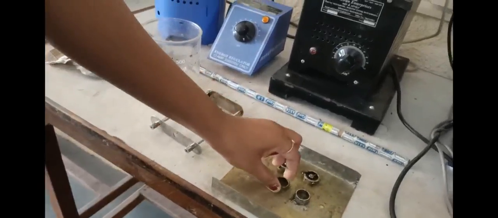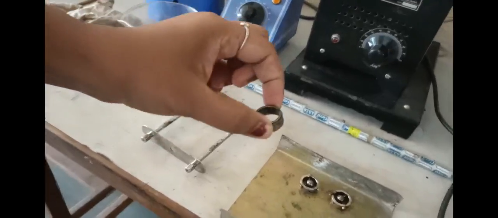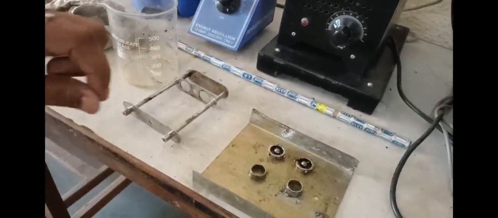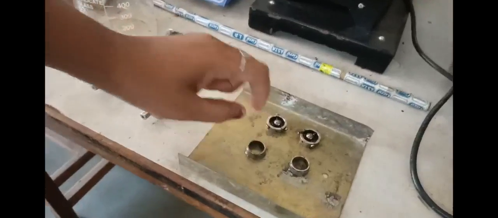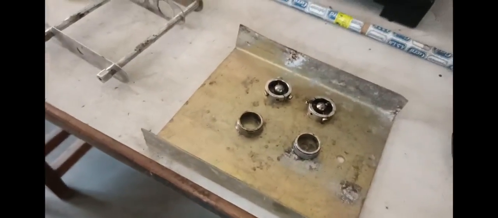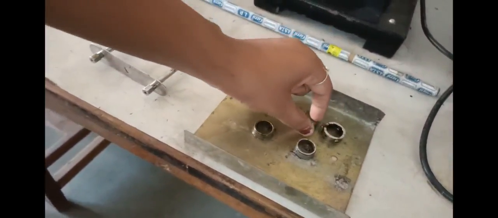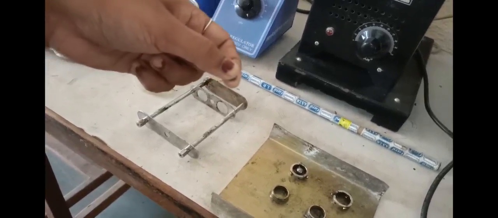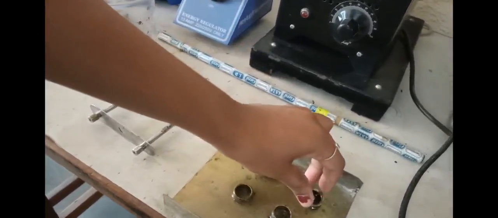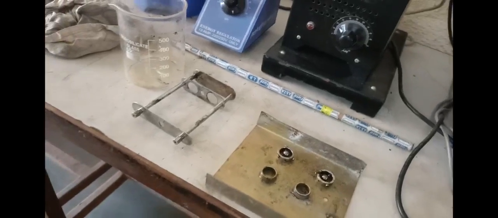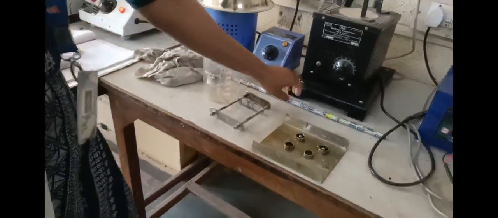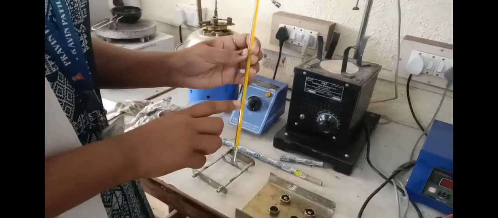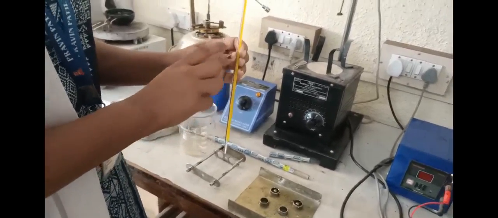This is a ring. The inner diameter of the ring is 15.9 mm, the outer diameter is 20.6 mm, the depth of the ring is 6.4 mm, and this is a ball. The diameter of the ball is 9.5 mm and the weight of the ball is 2.5 gram plus or minus 0.05. And last we require this thermometer. You can see in this thermometer the temperature is increasing by 5 degrees Celsius.